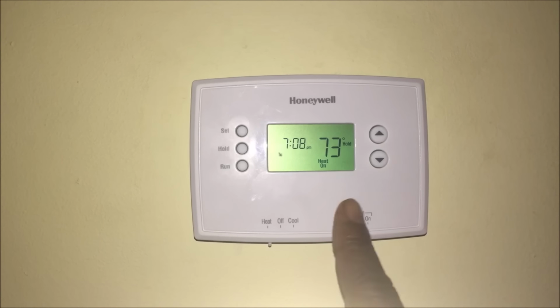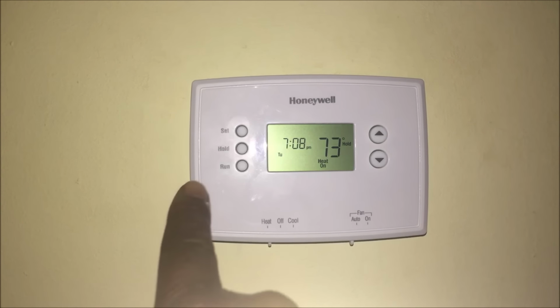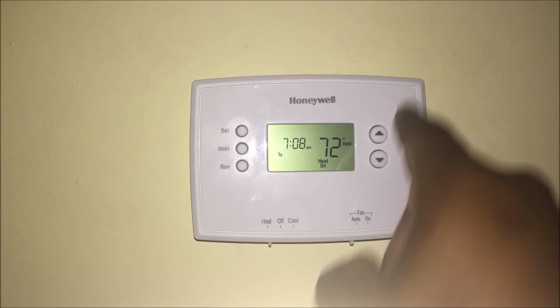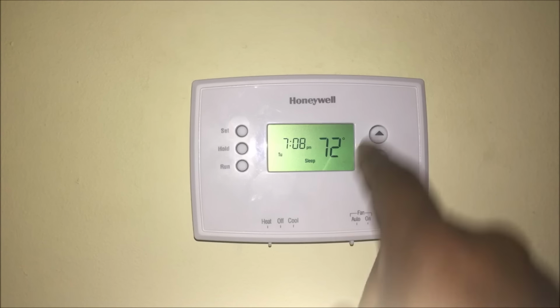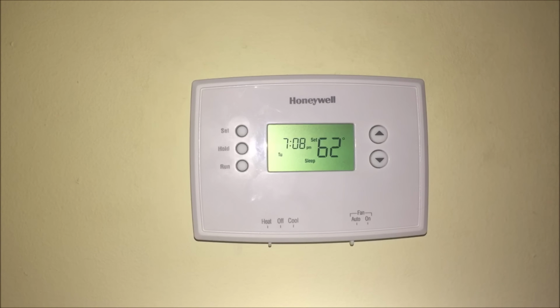Now my heat is going to increase to 75. When you want to negate or cancel it out, all you have to do is hit run and you set it right back to the program schedule. Done. Now look, it's right back down to the set schedule. I hear my heat going on and off, playing around with this thing, but that's it.